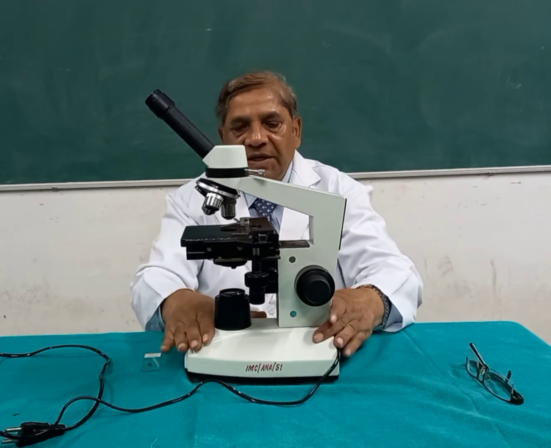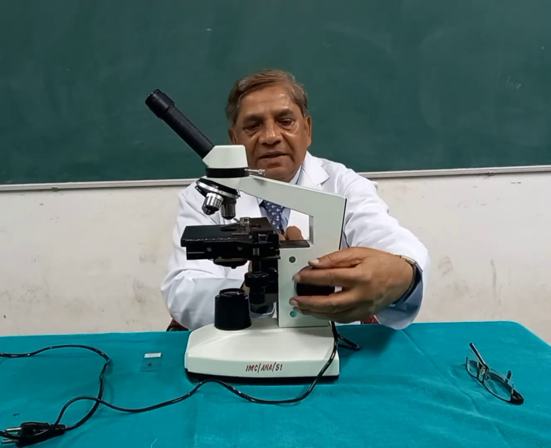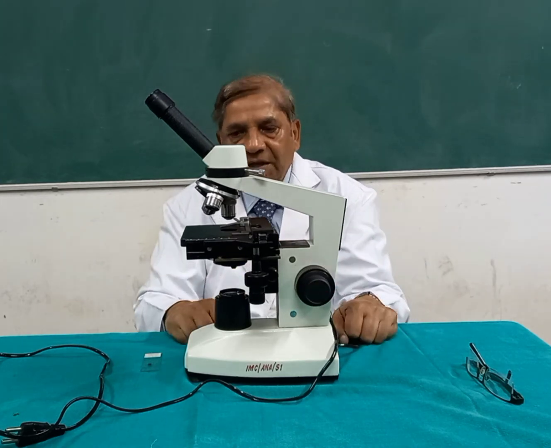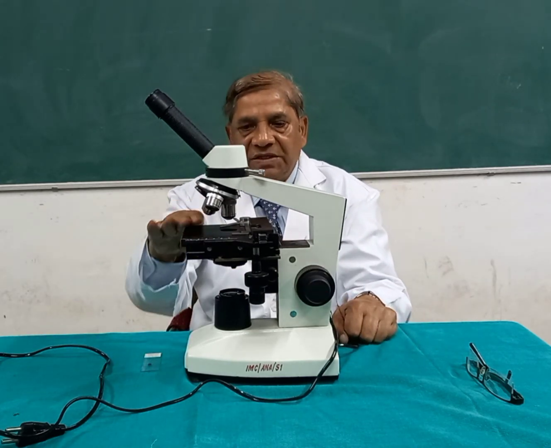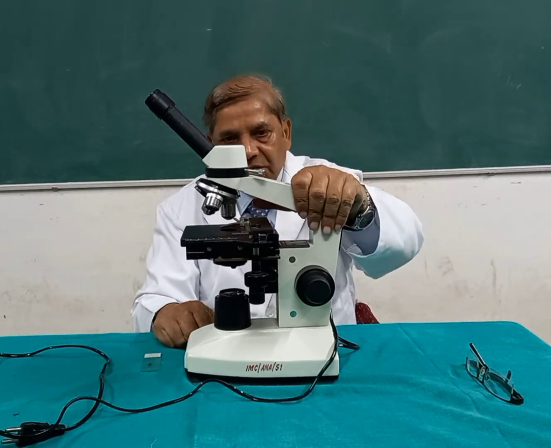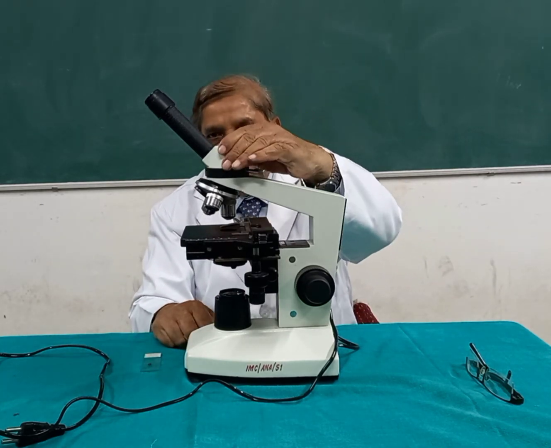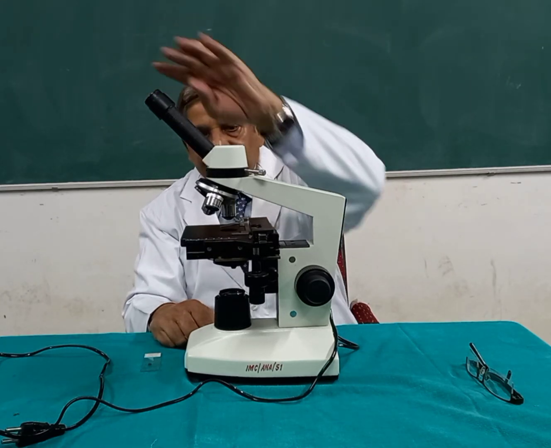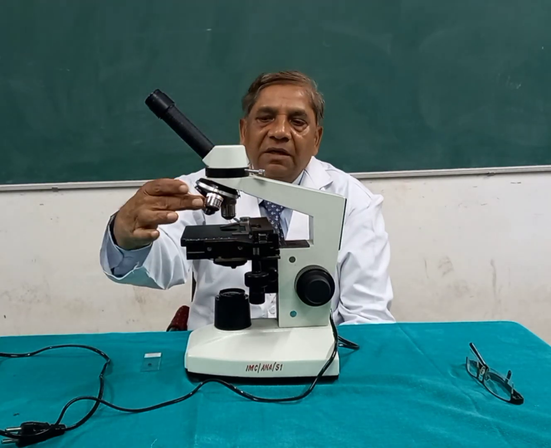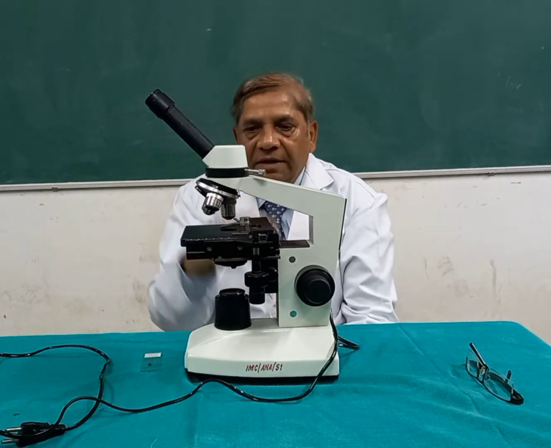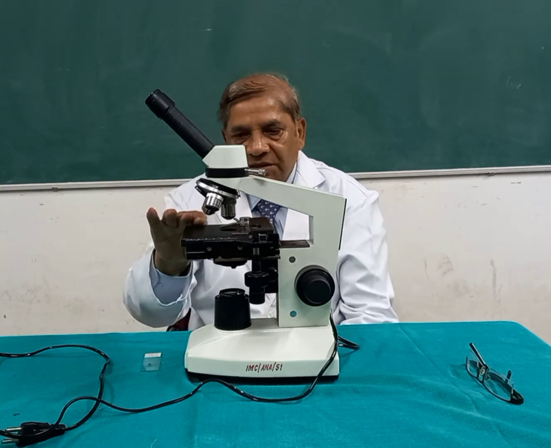So this is the base, the source of the light. Then these are for focusing, coarse and fine adjustment. Then this is the stage where the slide is put. The stage can move up and down. This is the arm, and then the head piece. This is called the eyepiece tube, and this is the eyepiece lens, and this is the nose piece where the objective lenses are. Four objective lenses are there.